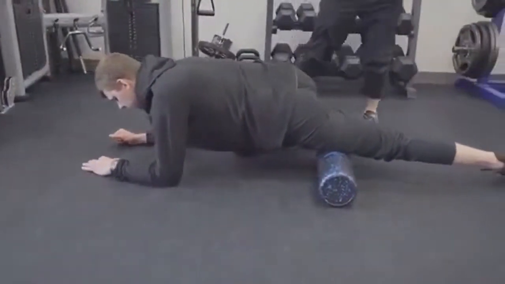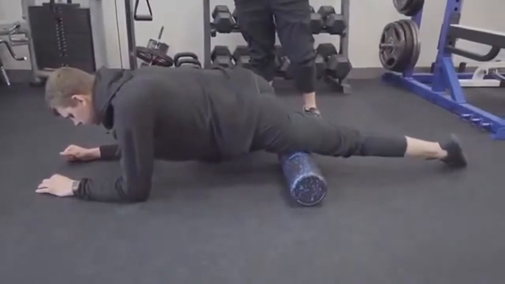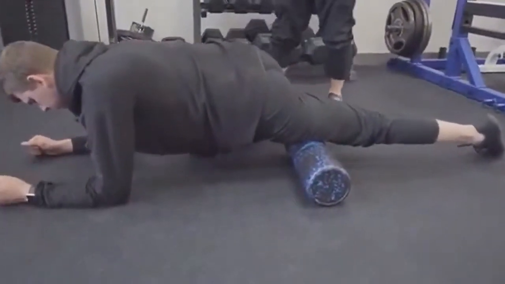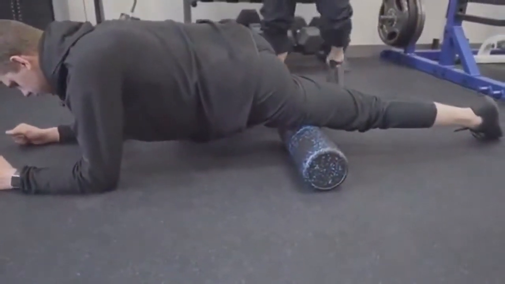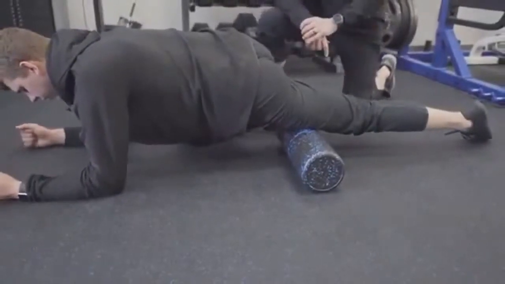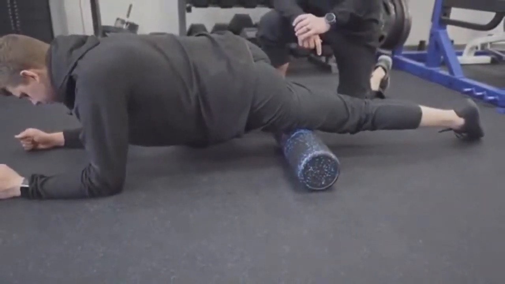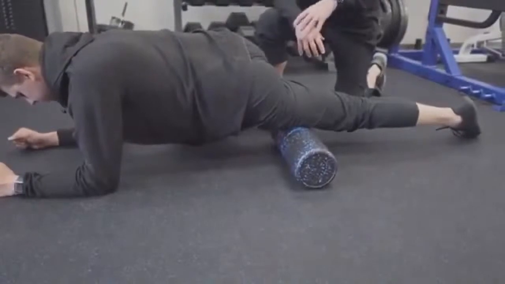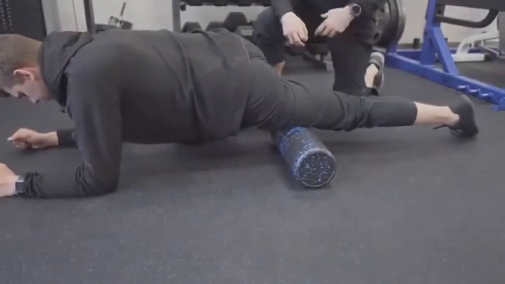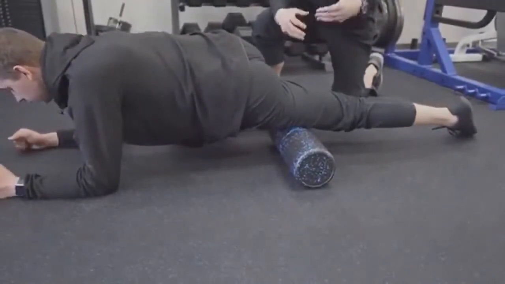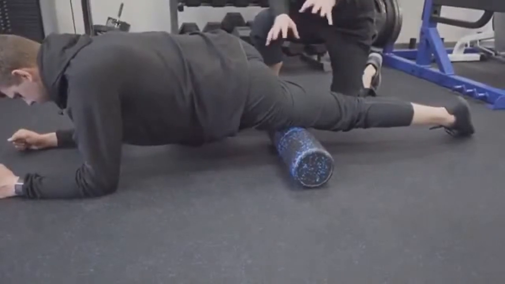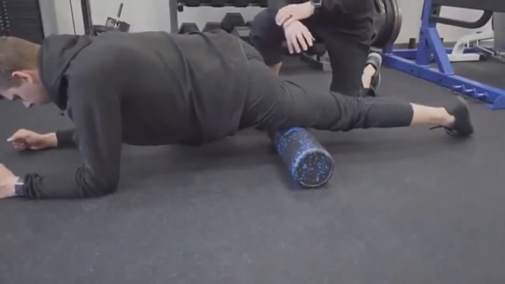And while he's sitting there, the weight of his leg is going to compress down onto the muscle. So basically we're pinning the rectus femoris between his femur and the roller, and that pressure is going to help tell the tendinous connection points to let the tissues relax. So he's going to start with a passive release, just hold it there for a little bit.